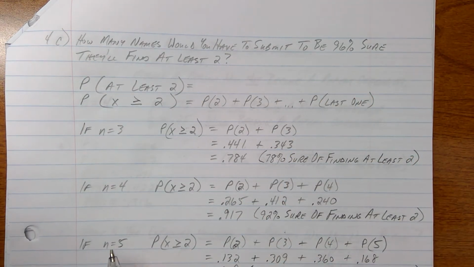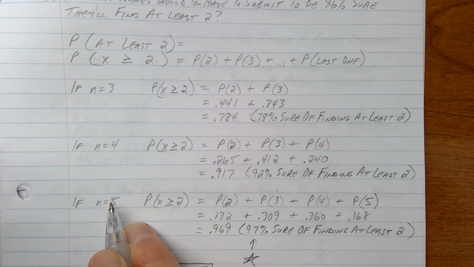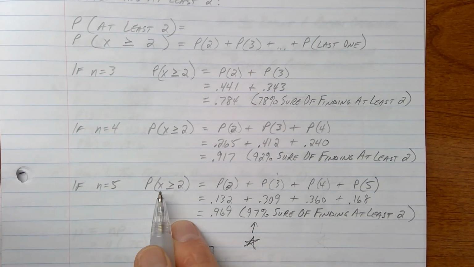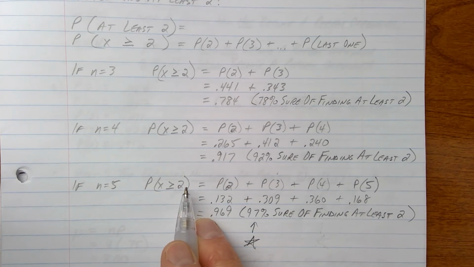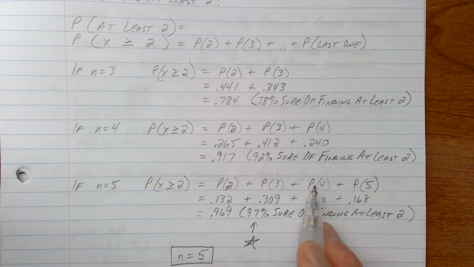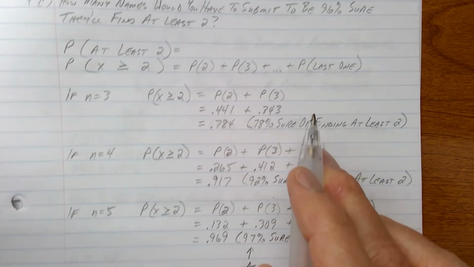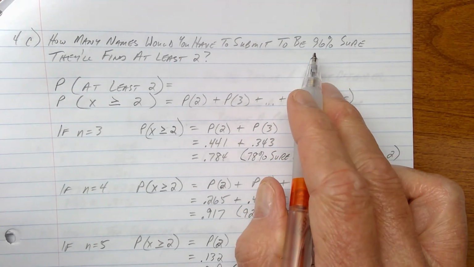So let's make our group a little bit bigger. I go to a group of 5. I'm going to submit 5 names. What's the probability of at least 2? That's the probability of 2 plus 3 plus 4 plus 5. I go to the table, I look up those probabilities, adds up to 96.9%. So roughly 97% sure of finding at least 2 friends. And that satisfies our question.